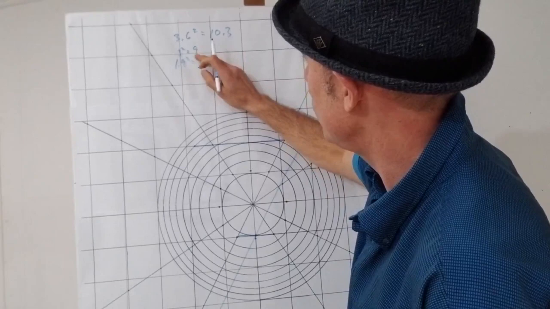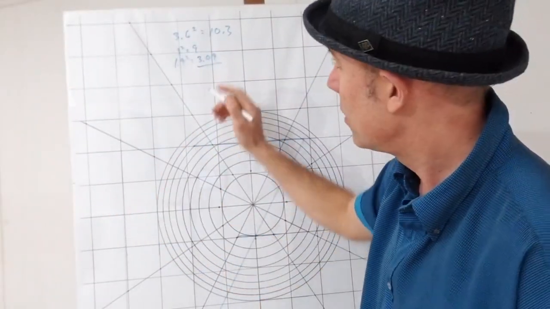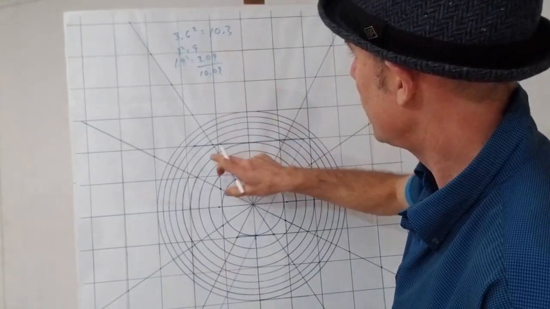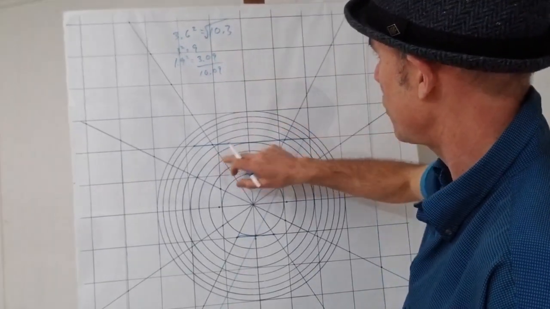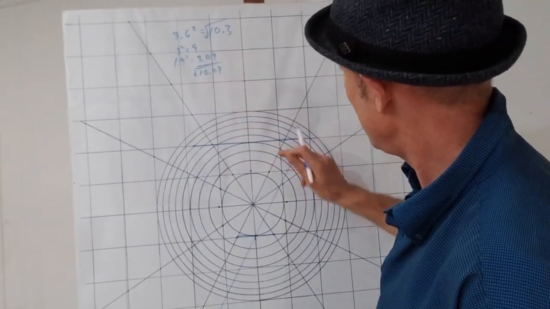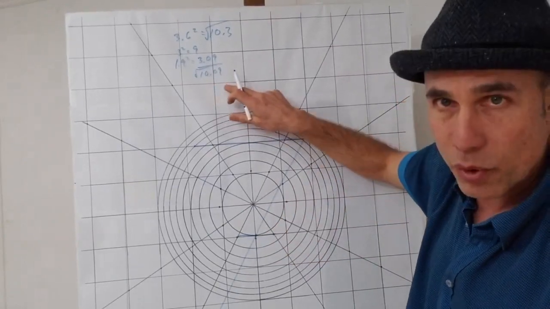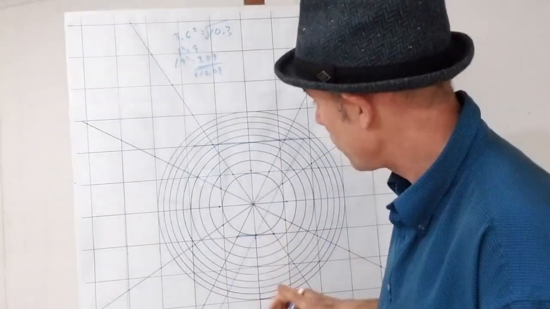So you add those two together, so it's 9, A, B, 10, 10.09. So this length here is basically the square root of 10.3, and this line here from there to there is 10.09. So it's very close to 7 in total.